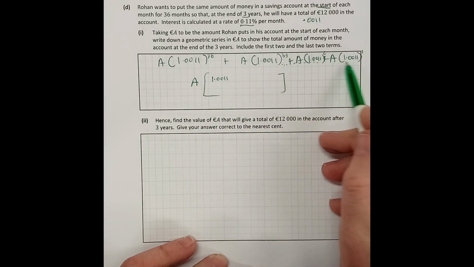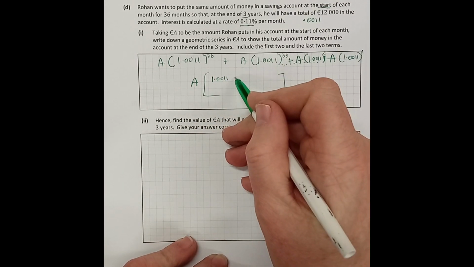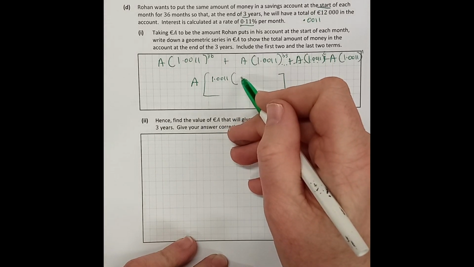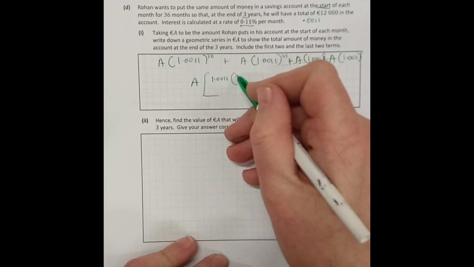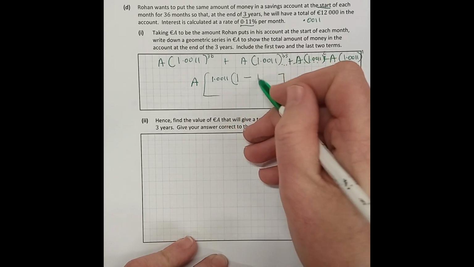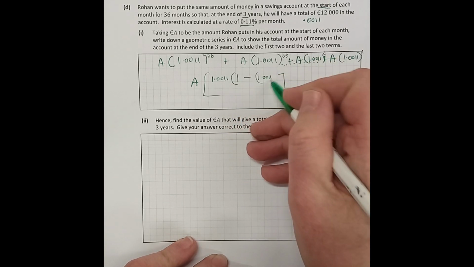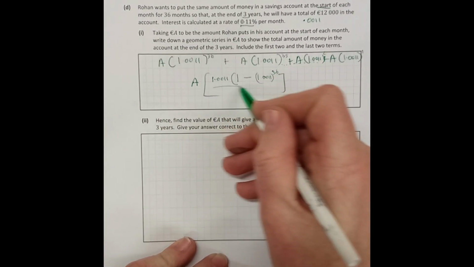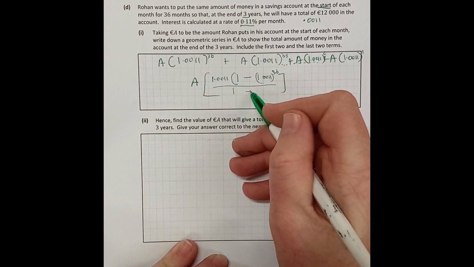There's your A, and there's that first term. Okay, and then we're going to have 1 minus r to the n, and then our n is 36, all over 1 minus r.